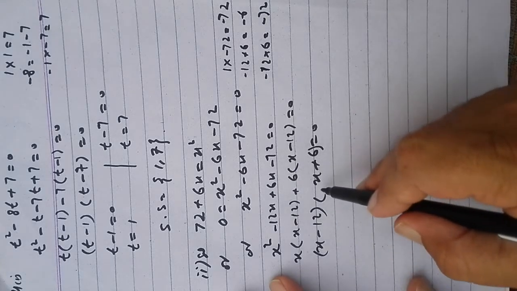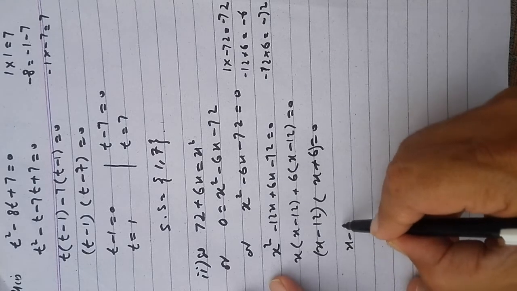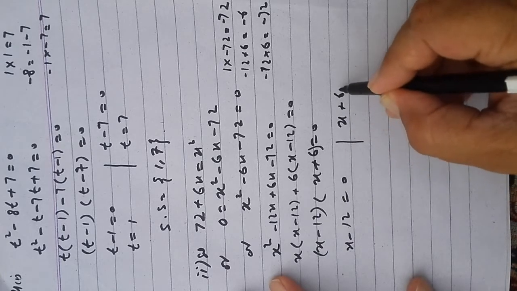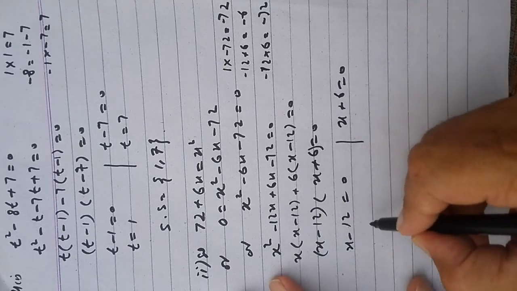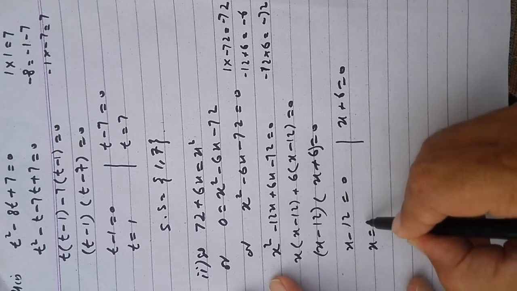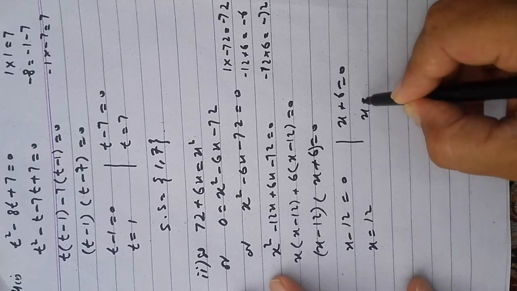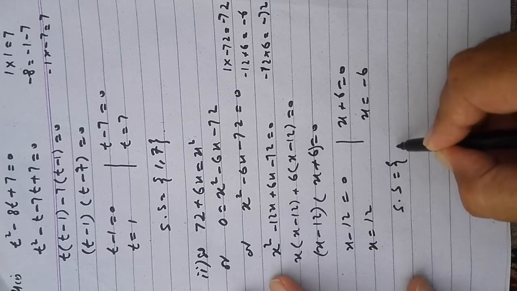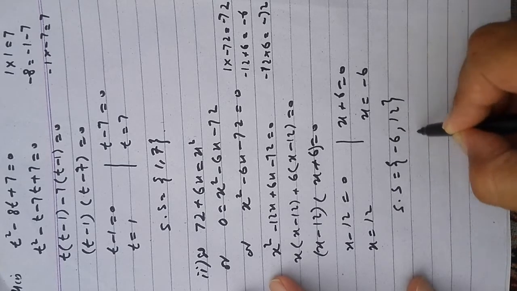The product of these two is equal to 0. It means that x minus 12 equals to 0 and x plus 6 equals to 0. Shift this 12 to the right side, we get x is equal to 12, and here we get x equals to minus 6. Solution set is minus 6, 12.